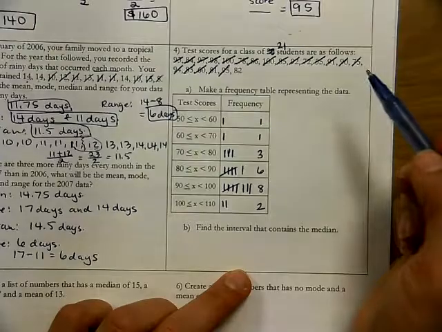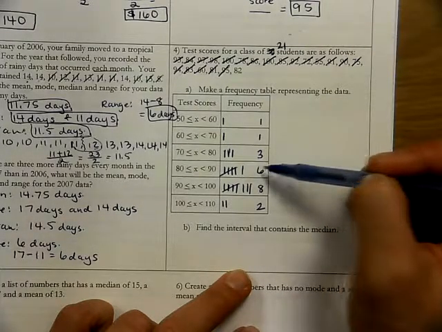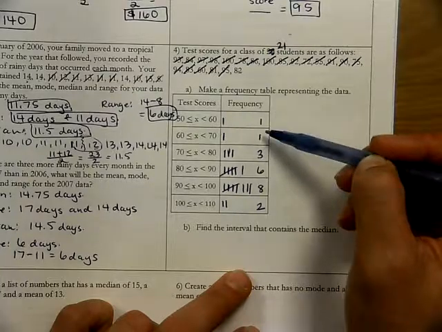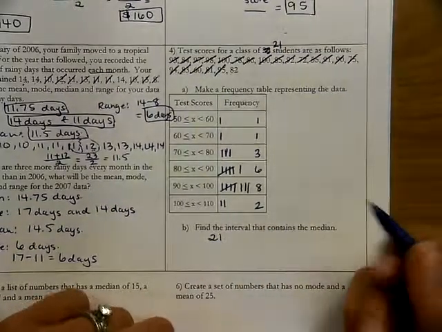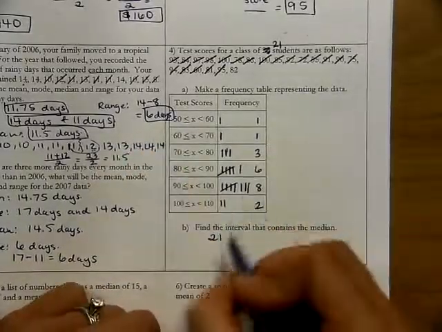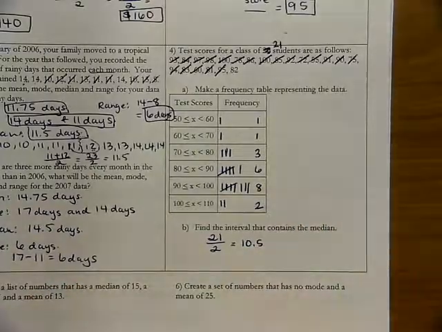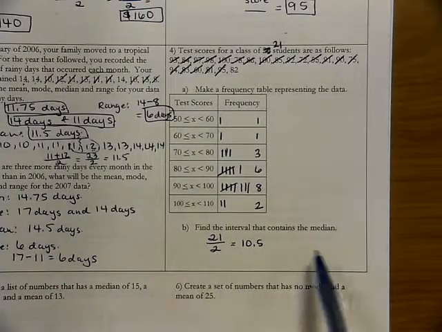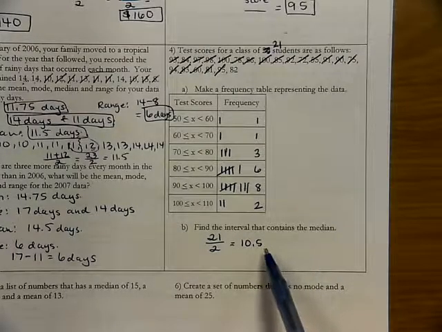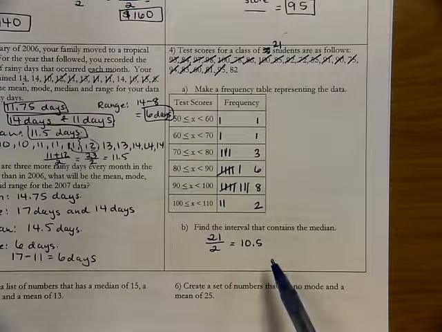If I have a total of 21 students, and we can even count this, we have 8 plus 2 is 10, plus 6 is 16, plus 3 is 19, 20, 21. There's a total of 21 students. I know that half will be above the median, half will be below the median. So if I divide that by 2, I get 10.5. That means 10 of these will be below, 10 will be above, and then that 0.5 tells me that the 11th number in the list will be the median.